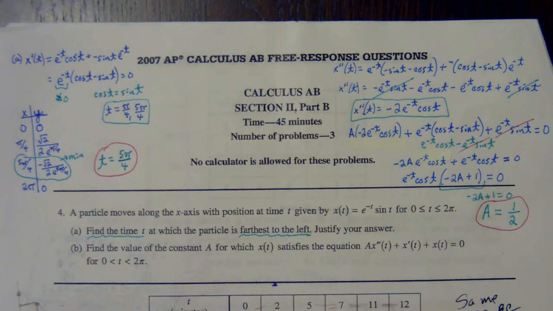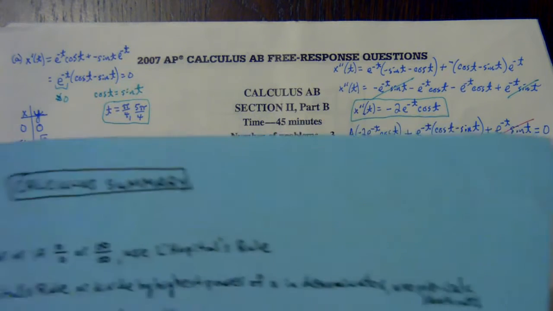Okay, we got this whole problem. All my work there is showing the whole time. I'm just going to talk through the steps here of what I did. Now, when a particle is moving along the x-axis and it's asking when is it farthest to the right or farthest to the left, it's asking you to maximize or minimize, like greatest amount, least amount.